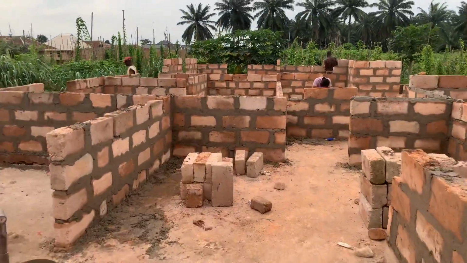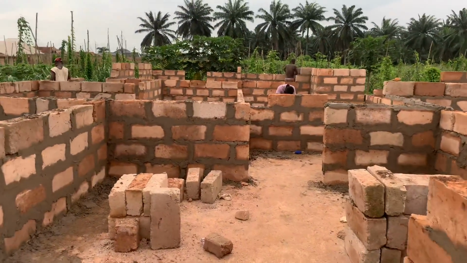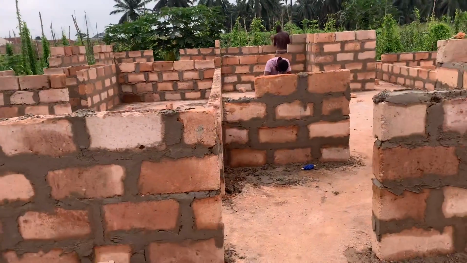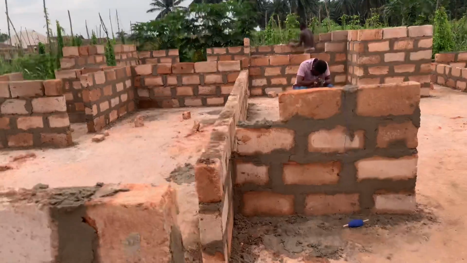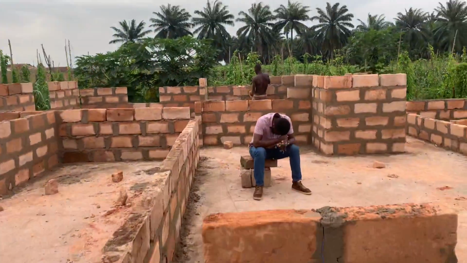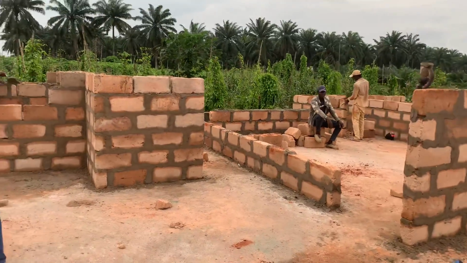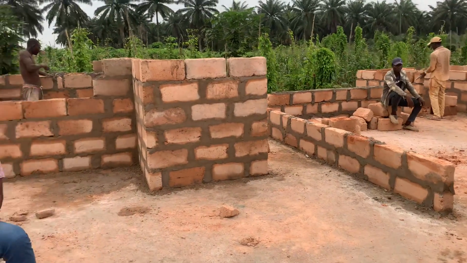This is the tour of this 6-bedroom bungalow that we are currently erecting from the DPC right now. And we're taking it to the lintel level. Engineer sir, let's have this, sir. So Engineer Edwin is on board.